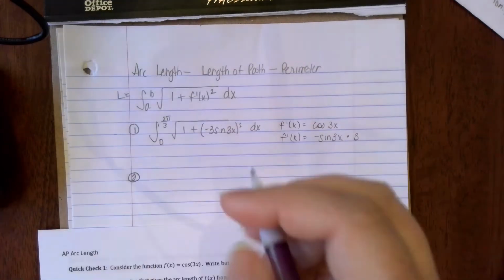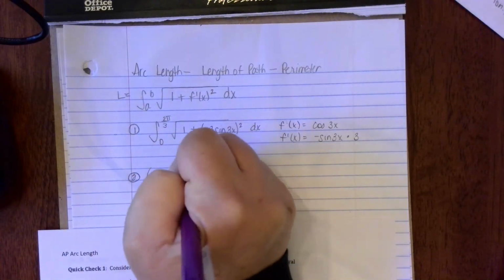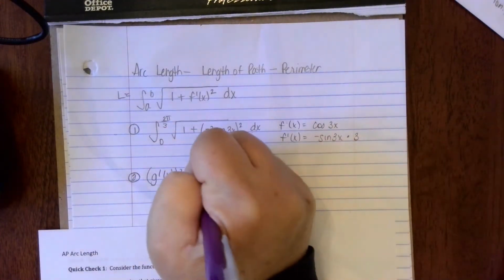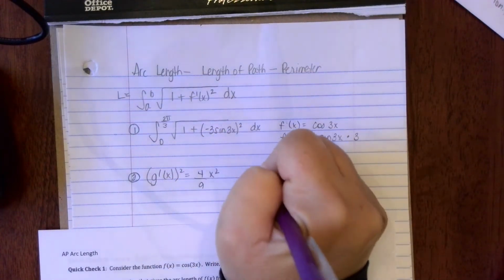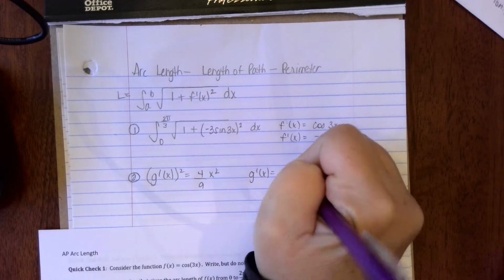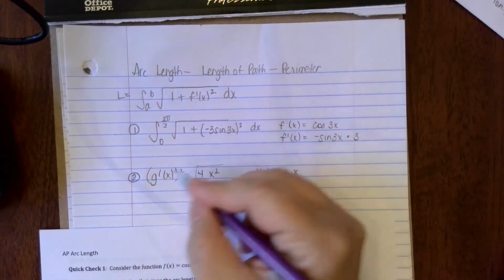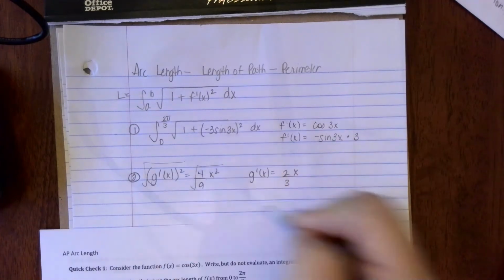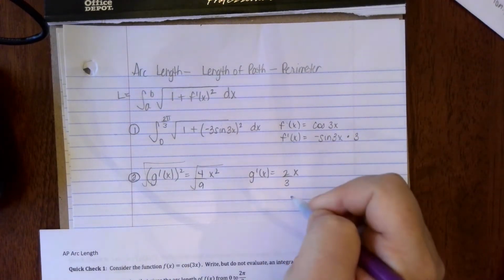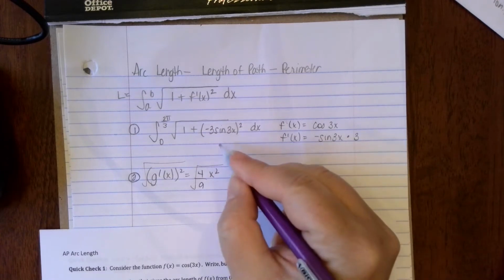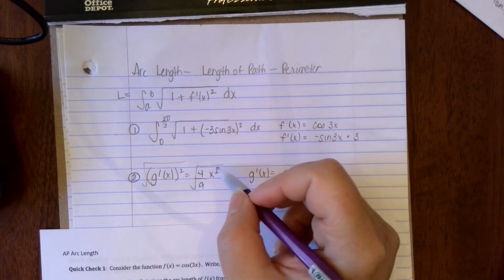So that means that g prime of x quantity squared is the 4/9 x squared. So our g prime of x is going to be 2/3 x. Now the deal is, when you do the square root of this, and the square root of this, keep in mind you've got plus or minus. So what we need to determine, is this going to be positive or is this going to be negative? Because we would have squared it. And like, look at number 1. Number 1 was negative. You wouldn't have known that.